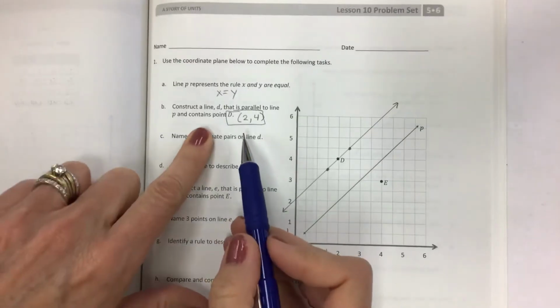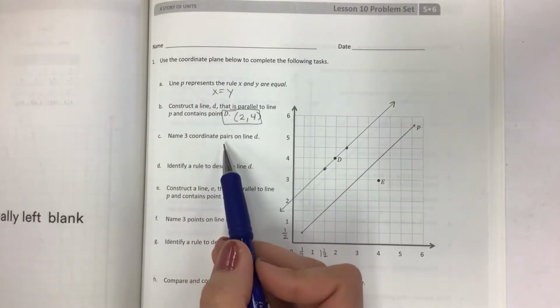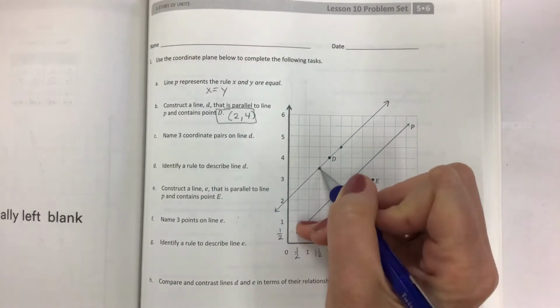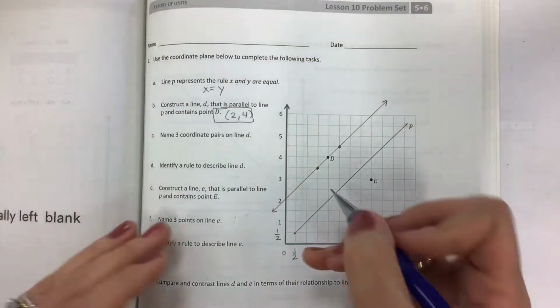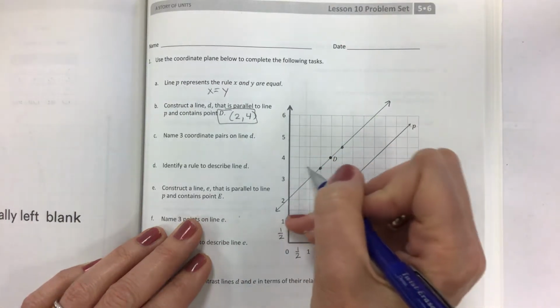Now we're going to name 3 coordinate pairs on line D. So where did we put these points? I only have 2 additional. We can make another one. So where do we put them? Well, I have 1.5 and 3.5.